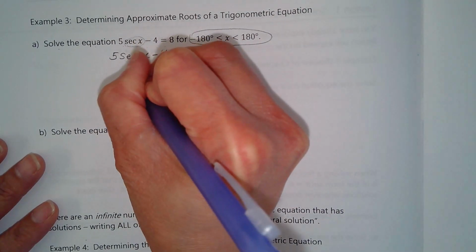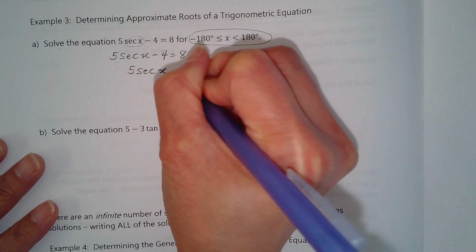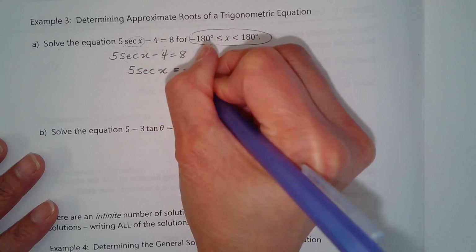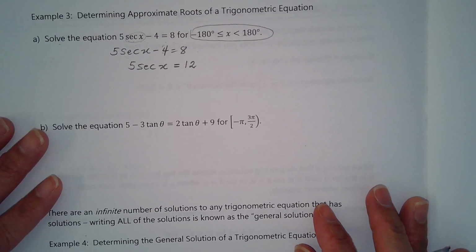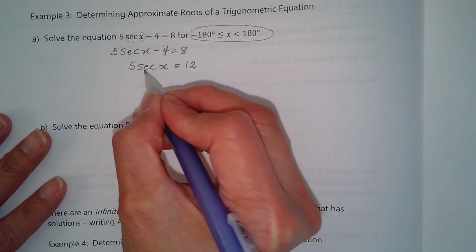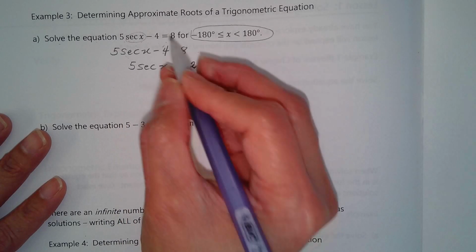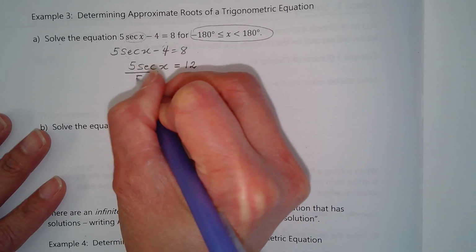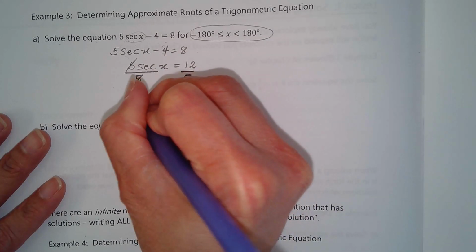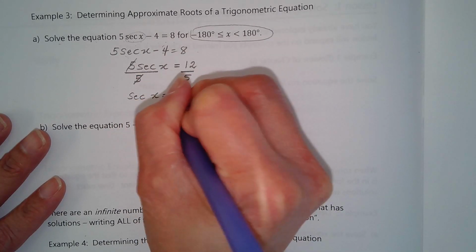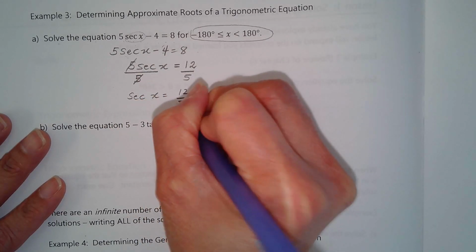That becomes 5 secant x equals 12. Then divide by 5, so cancel the 5. So secant of x equals 12 over 5.